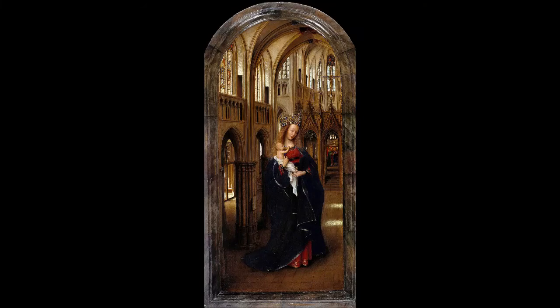Madonna in the Church, or the Virgin in the Church, is a small oil panel by the early Netherlandish painter Jan van Eyck. Probably executed between circa 1438–40, it depicts the Virgin Mary holding the child Jesus in a Gothic cathedral.